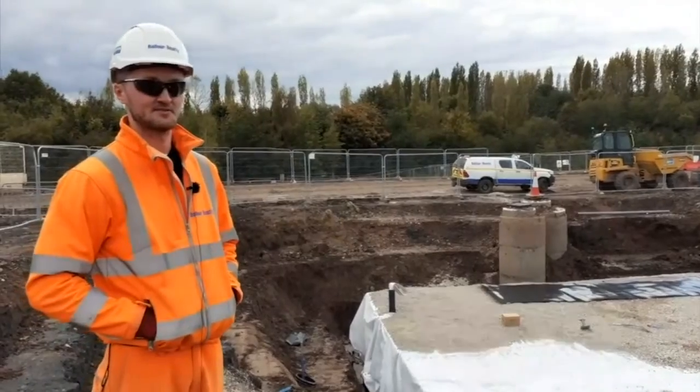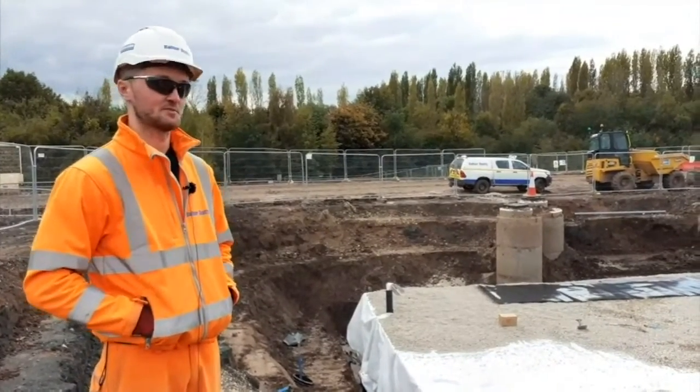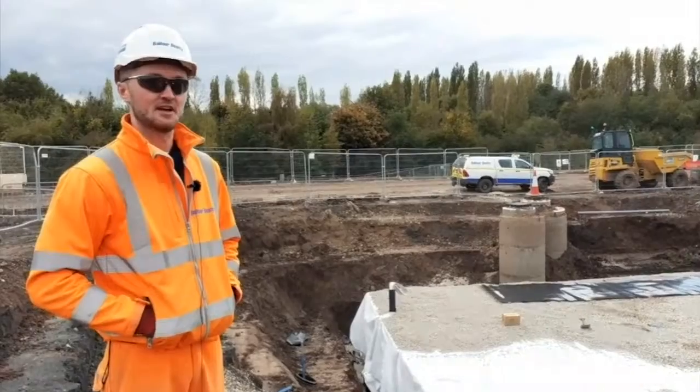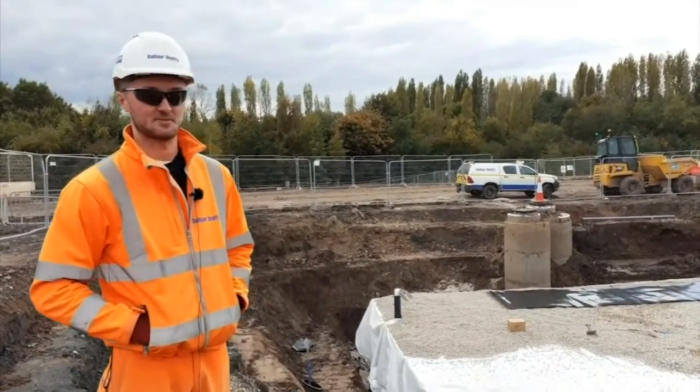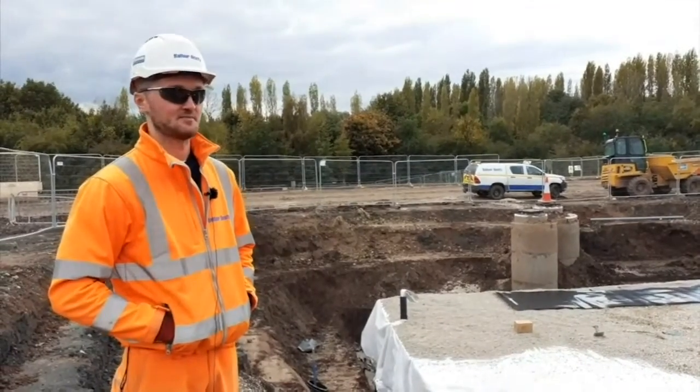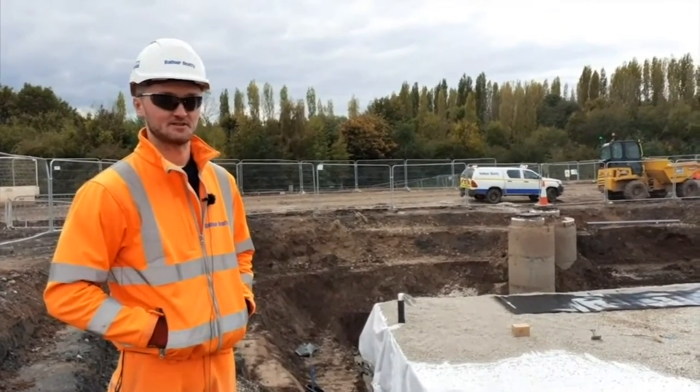So yeah, ever since I started at Balfour Beatty, I was with my previous company, I was doing my ICE, which is my Institution of Civil Engineers chartership. I've started that up again with Balfour Beatty, and it's going really well. I've still got a few years left.